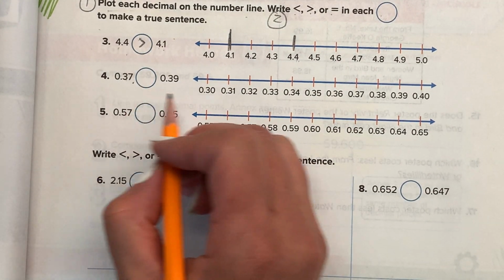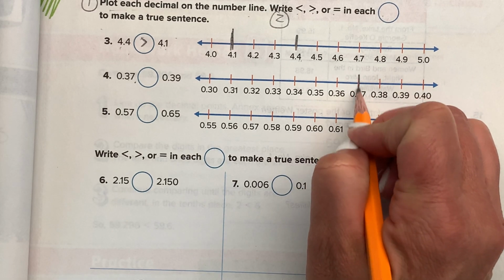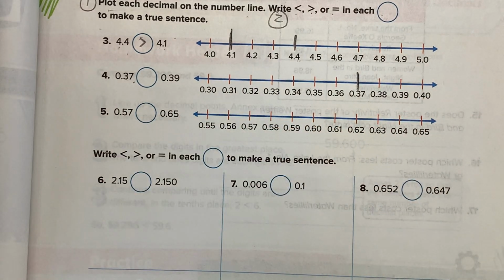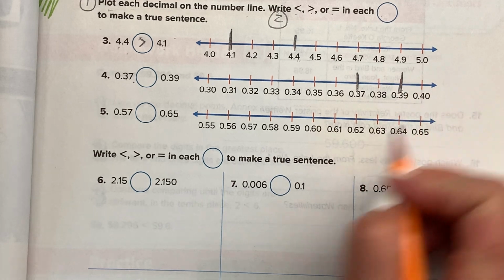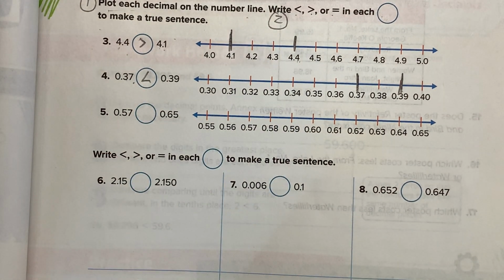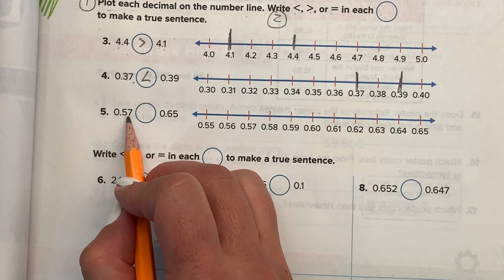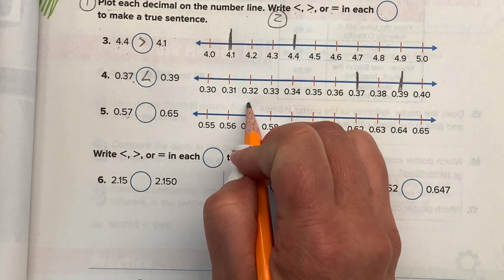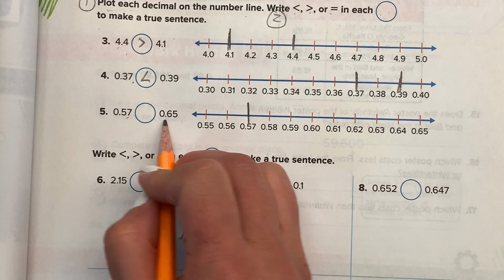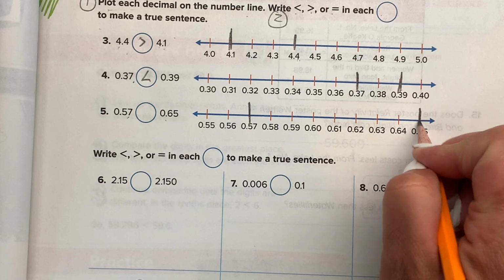Okay, 0.37 hundredths, 0.39 hundredths. Which one's greater? Good job. 0.57 hundredths, 0.65 hundredths. Woo, quite a bit more, right?